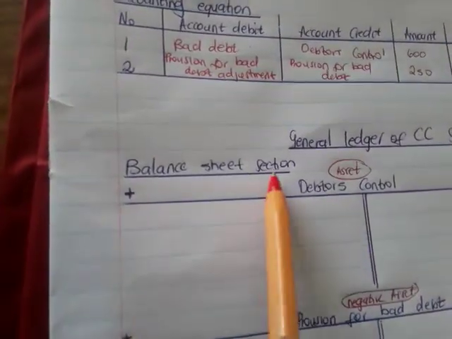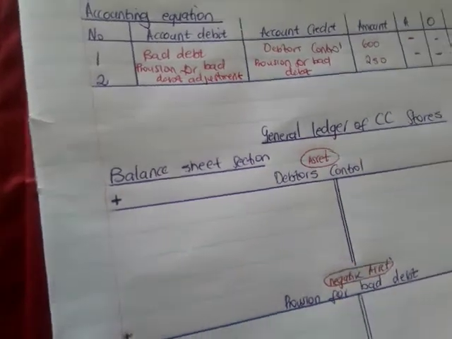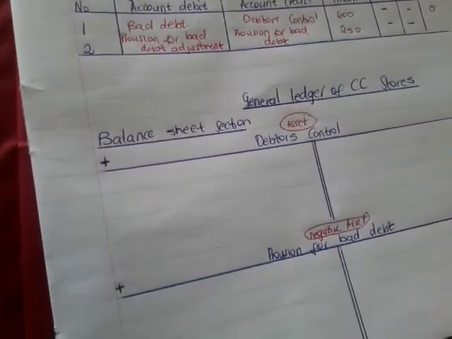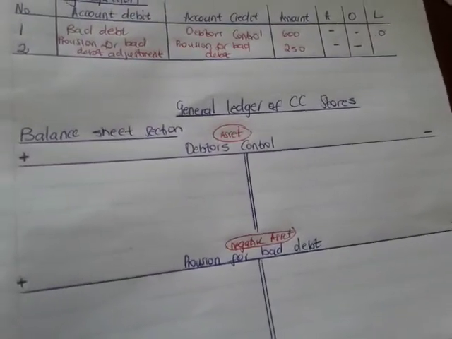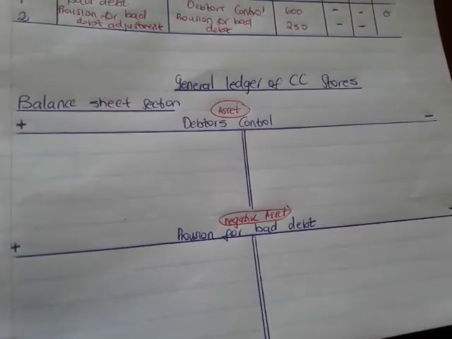We know the balance sheet section records your assets, liability, capital, and drawings account, right? So now let's record this. I'll do that in the next video.